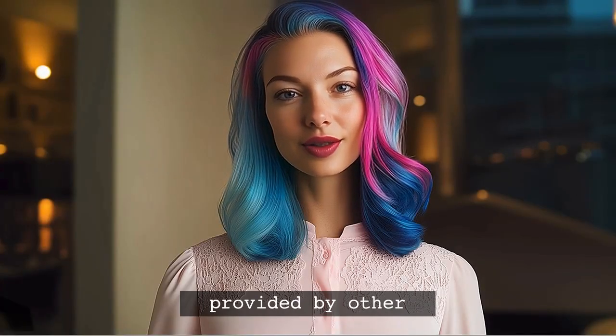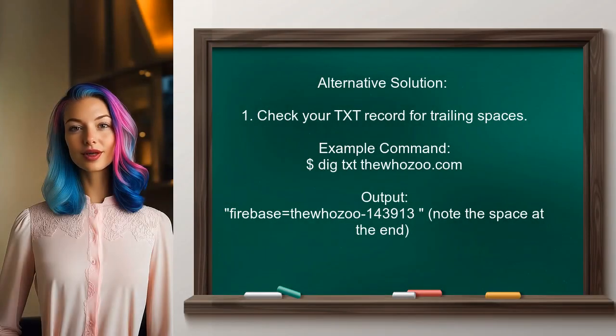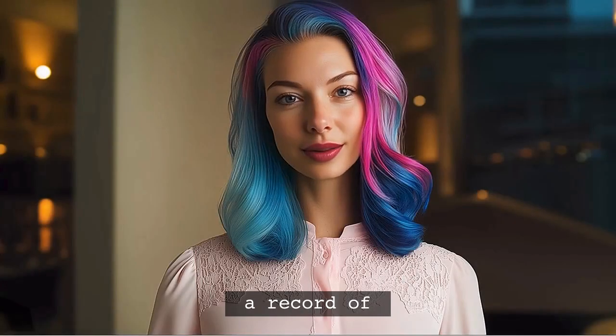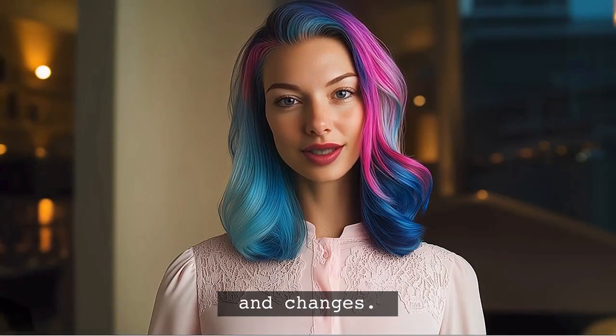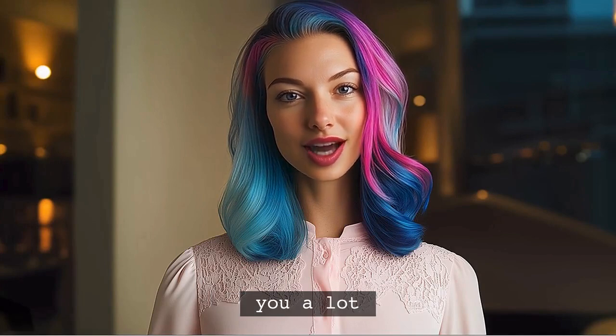Now let's look at the answers provided by other users. One alternative solution suggests checking for a trailing space in your TXT record. This user points out that such a space could cause verification issues. Here's the tip I promised. Always keep a record of your DNS settings and changes. This can save you a lot of headaches in the future.